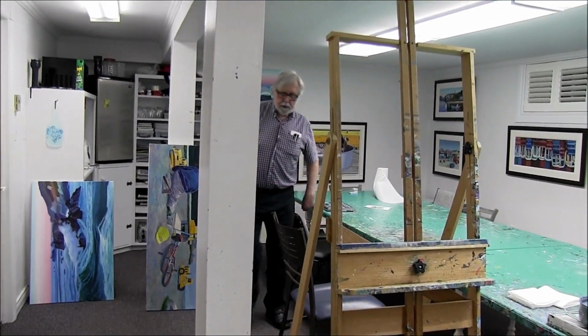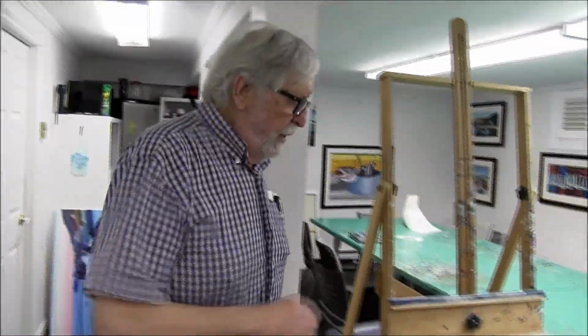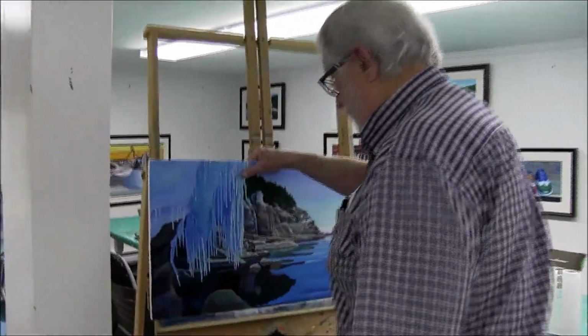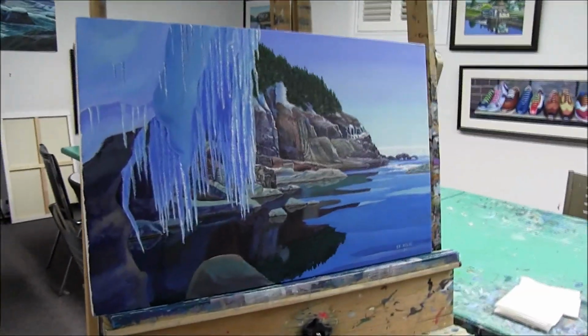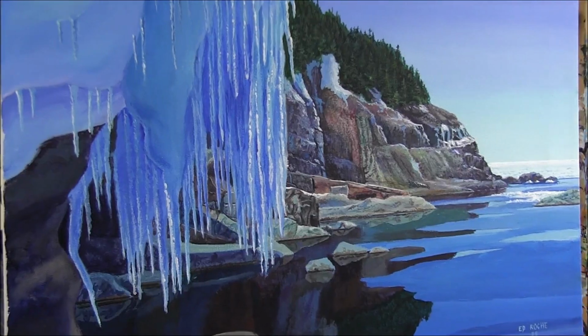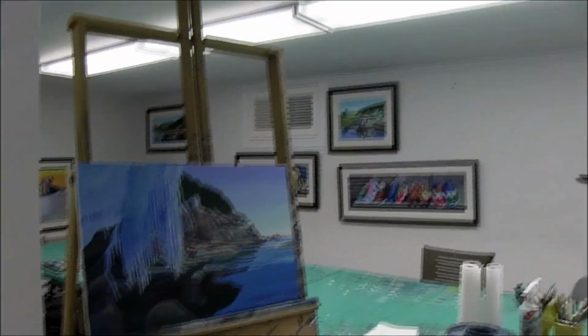I will show you this one. This is Middle Cove, where I grew up. This is the part of the beach that I spent a lot of time on. So you grew up here? I grew up here. Well, not exactly there, but up the road a bit.